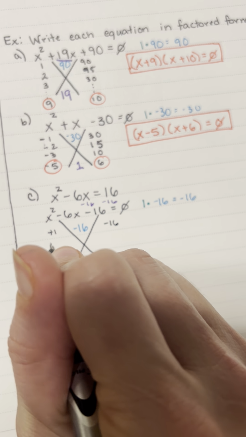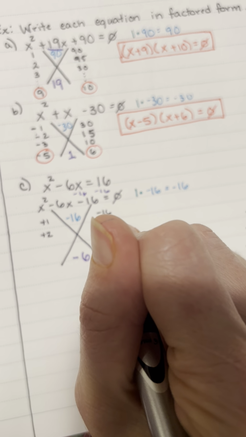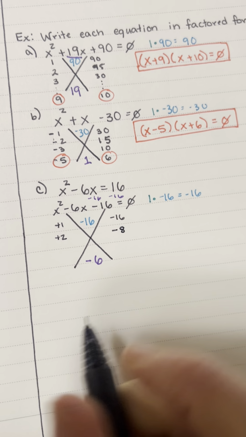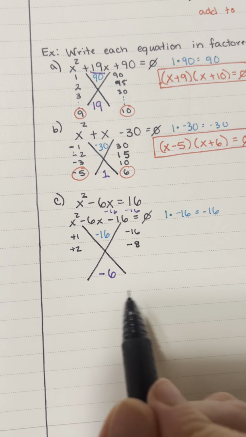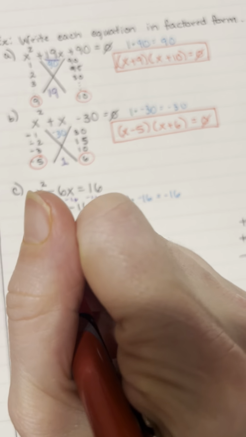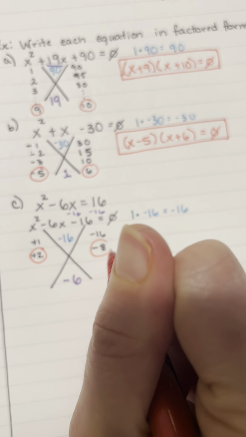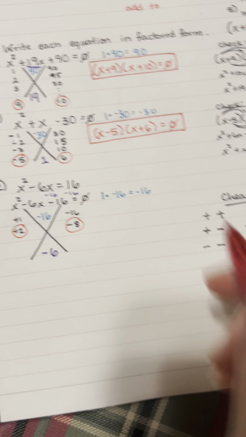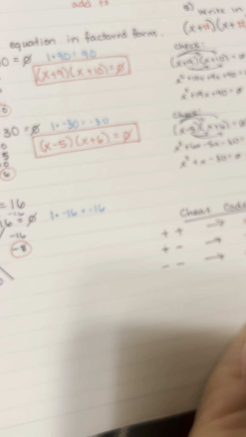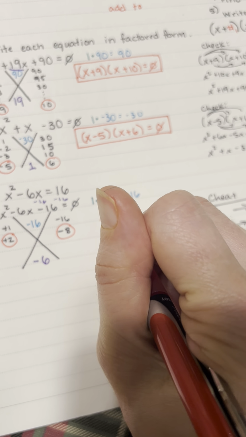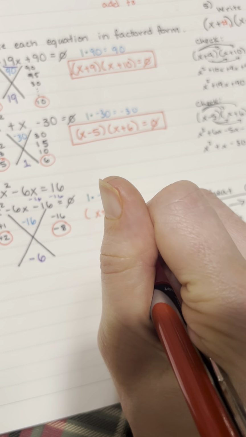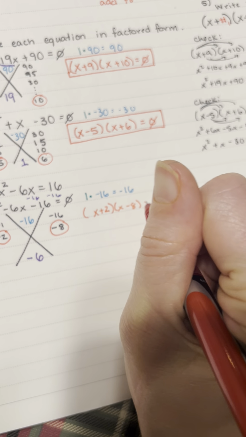So now let's try 2. 2 and 8. Negative 8 specifically. And 2 times negative 8 is negative 16, and 2 minus 8 is negative 6. And we do not need to go any further because those are the factors. So we're going to have x plus 2 and x minus 8 equals 0.